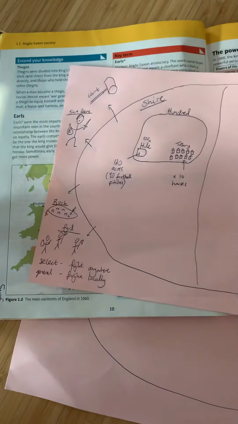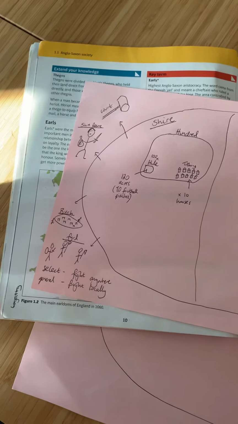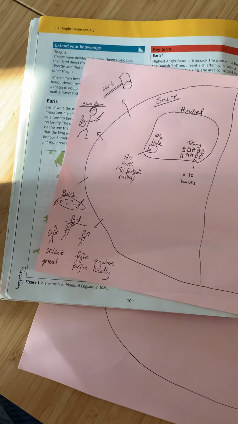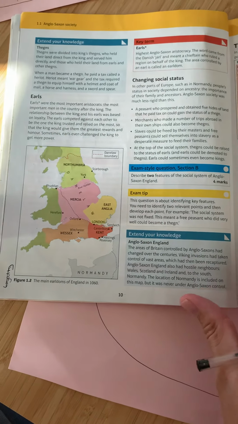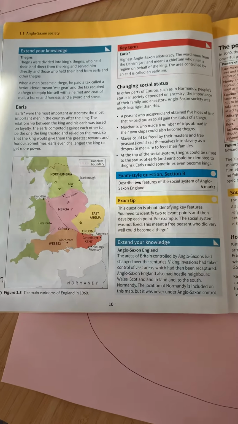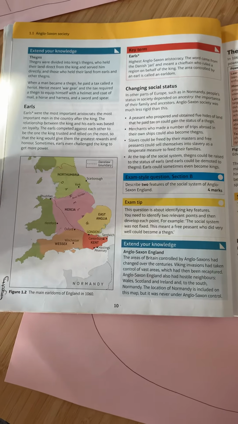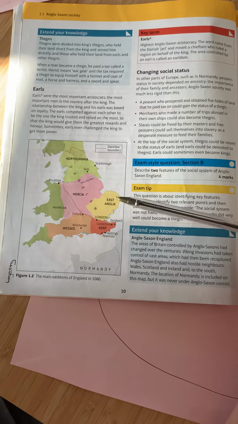Okay, I'm just going to do a quick demonstration video to go with the lesson today, to show you how I made this dual coding example. The important thing when we're looking at what life was like in earldoms and how earldoms are ruled is just to remind yourself what the different earldoms are. I did show you this in the video I put on YouTube a couple of weeks ago.